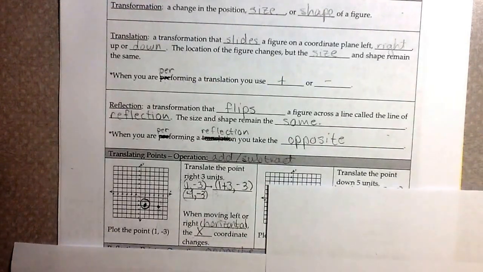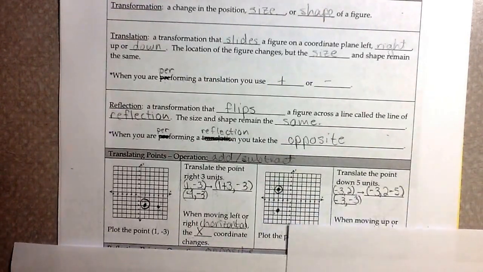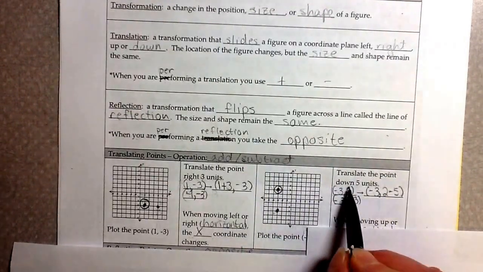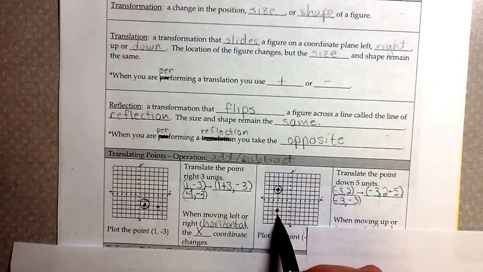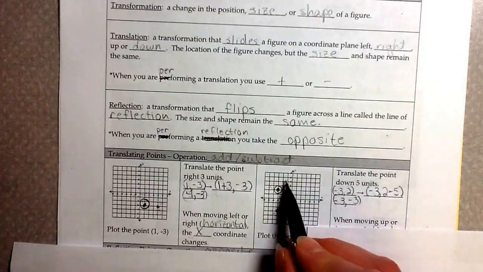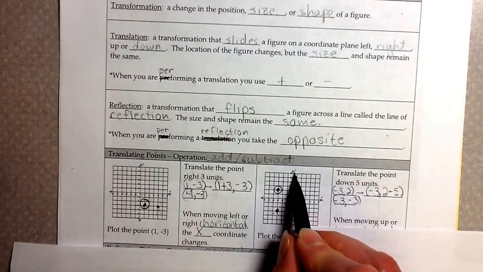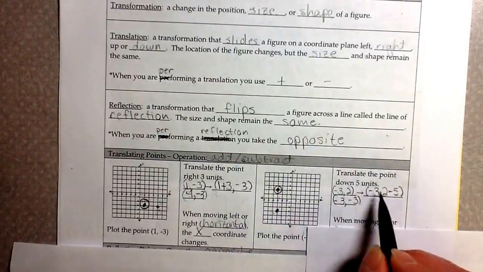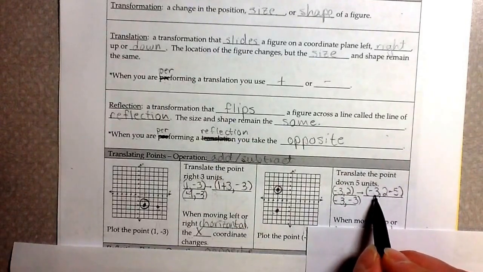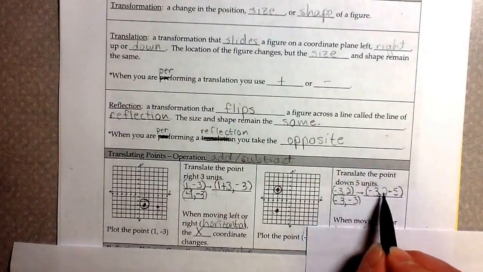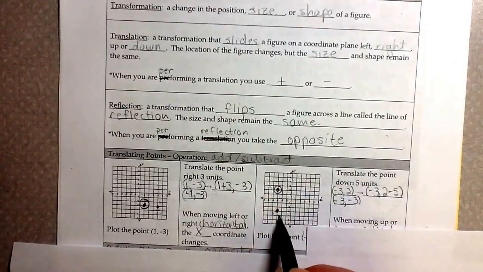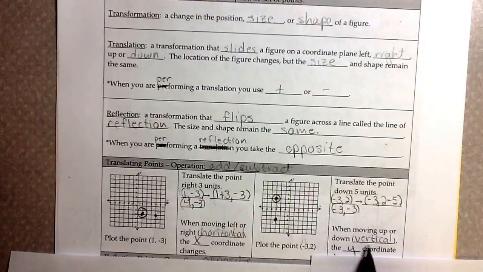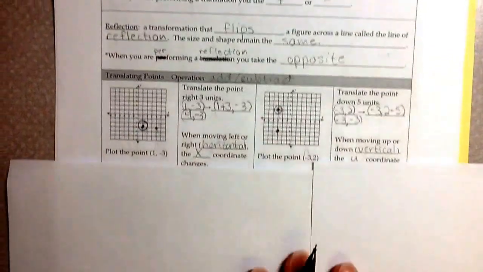So let's go ahead and translate the point down now. Our original point is going to be at -3, 2, and we want to move down 5 units. If we're moving down, we're moving along the y-axis. So that means the 5 has to be subtracted from the y-coordinate, since we're moving down. So we say x stays the same, take the y-coordinate, subtract 5, and we end up with -3, -3. So when you're moving up or down, which is vertical, the y-coordinate changes.